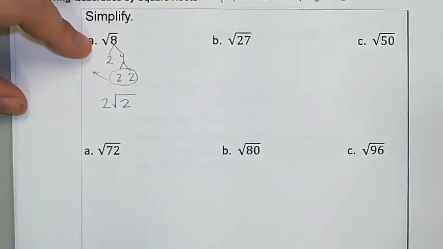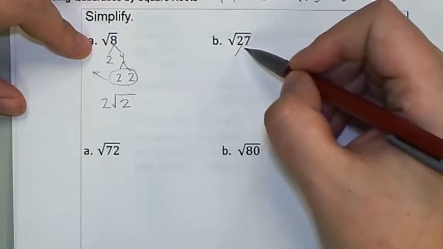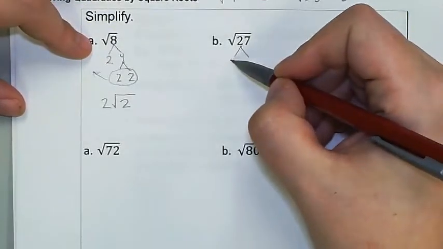Okay, I know this is new, so let's try another one. 27, two numbers that multiply to be 27, 3 and 9.